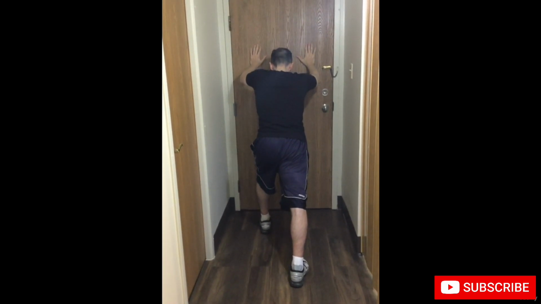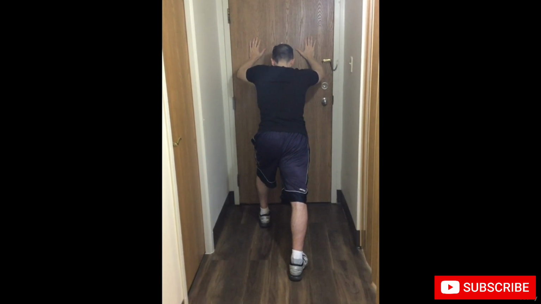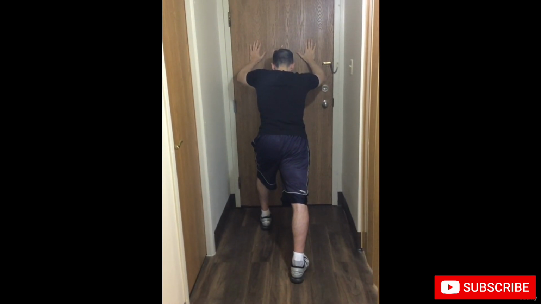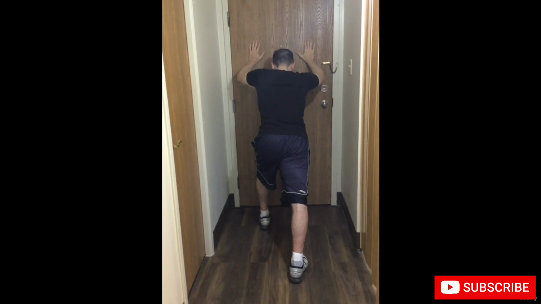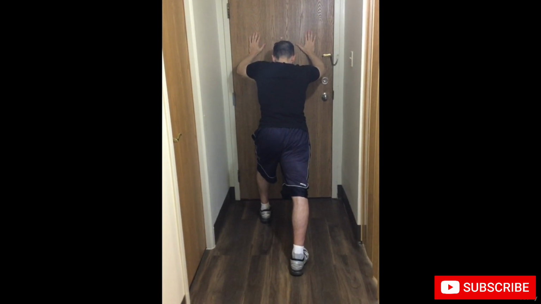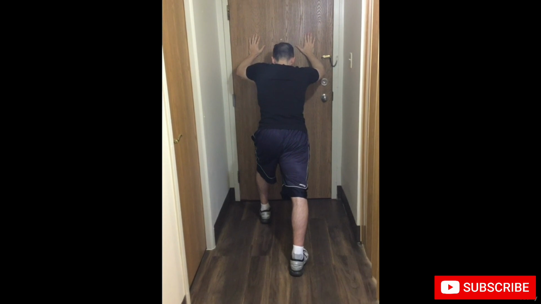Now I'm transitioning to stretch my right calf. So now I'm stretching my right calf, pushing against the door, my right heel and foot planted behind me, my left leg slightly bent. So that's stretching my right calf.